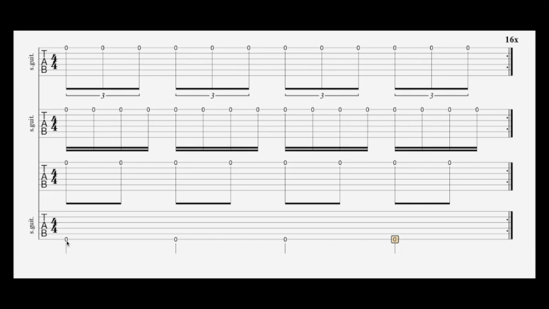So if you listen to this, you will hear the 8th notes sound. You got the beat, 2, 3, and we then get 1, 2, 1, 2, 1, 2, 1, 2. And if we add the 16th notes, we get 1, 2, 3, 4, 1, 2, 3, 4, 1, 2, 3, 4, 1, 2, 3, 4. So, and so on.